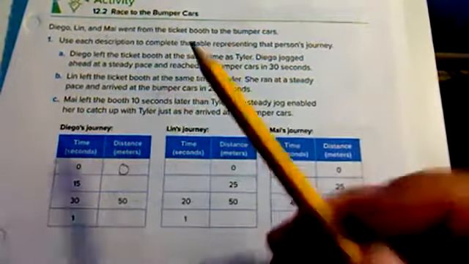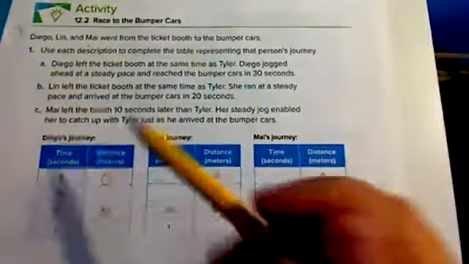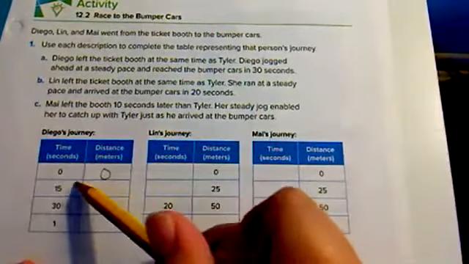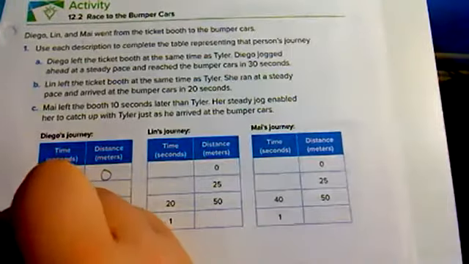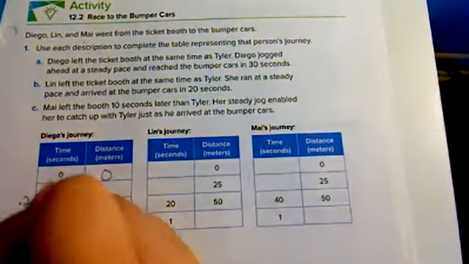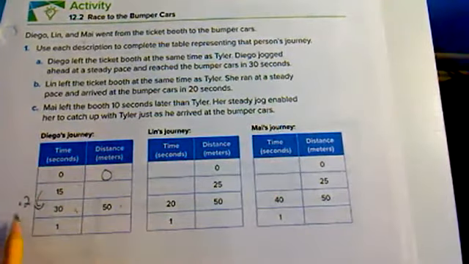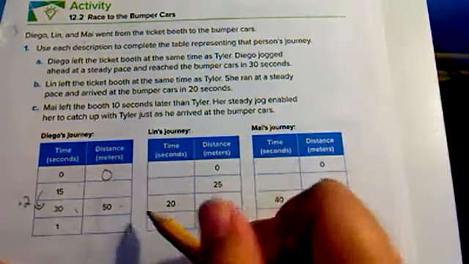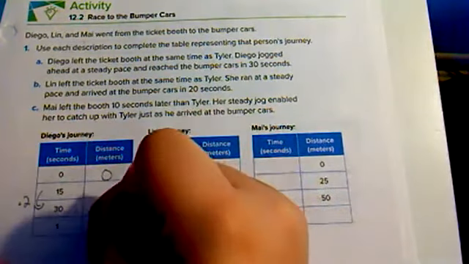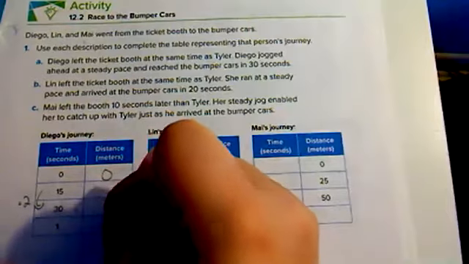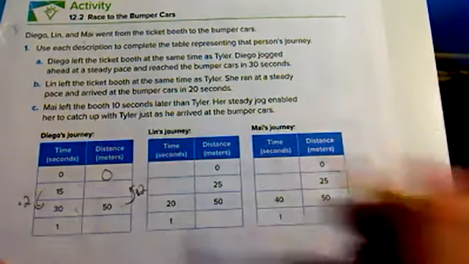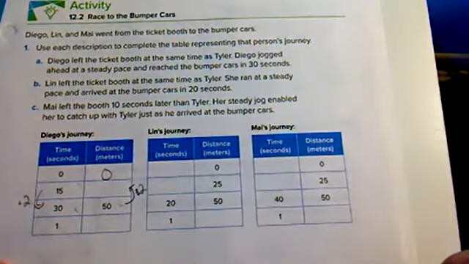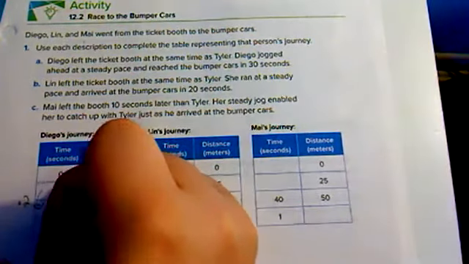All right, welcome back. So let's look at this. How do we go from 15 to 30? What are we going by? We had to multiply by 2 to get from 15 to 30. So we multiplied by 2. So then going this way, we could divide by 2. So if we divide 50 by 2, we're going to end up with 25.